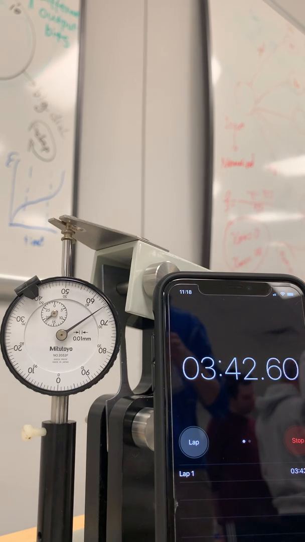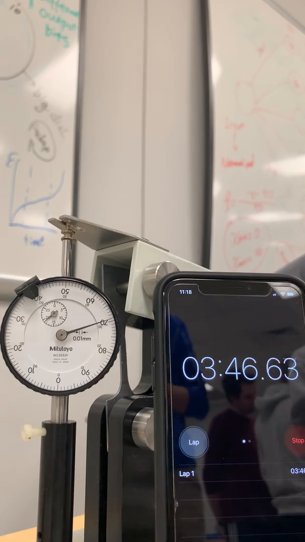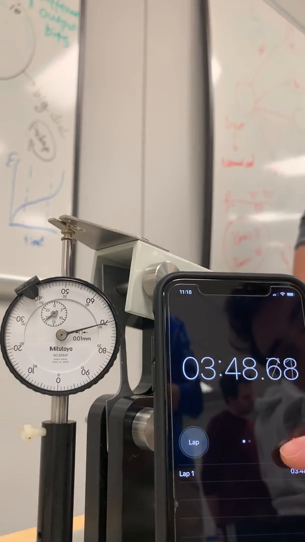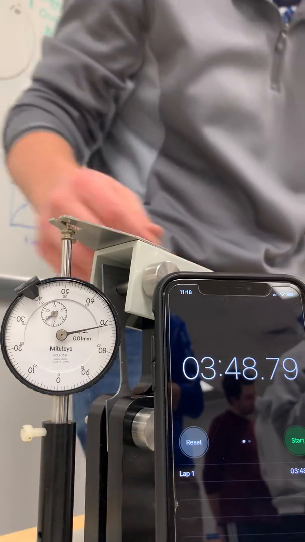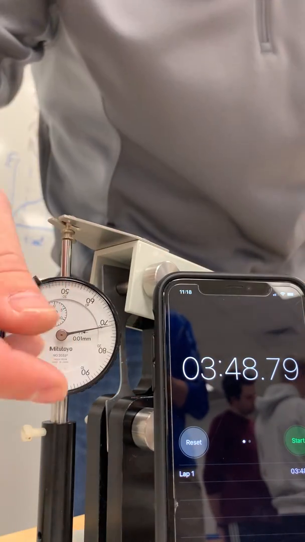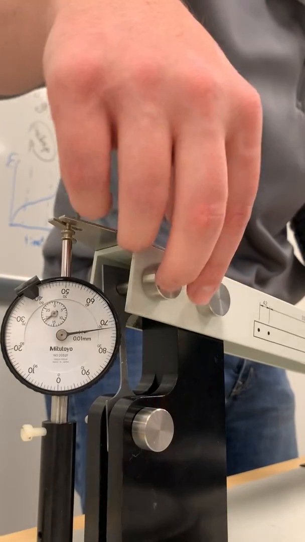Did it go? Done? Yeah. Oh shoot! All right, cool. Almost. It's done. Okay. Yes. That was fast. All right, so I'm gonna move that out of the way. That was a lot faster than it should have been. Weird.